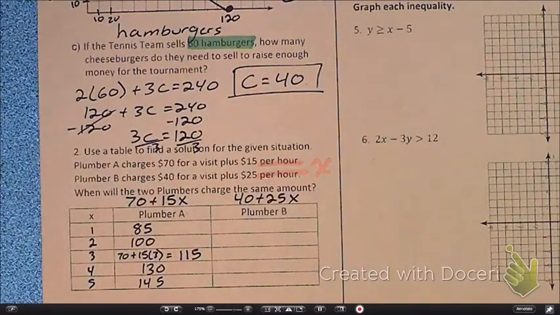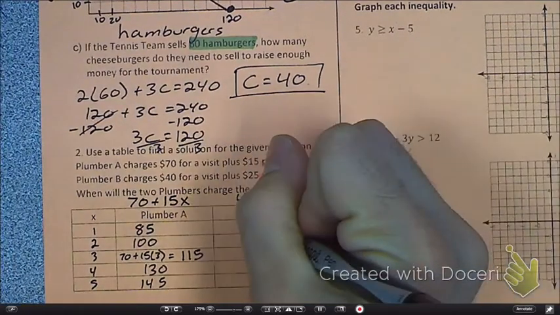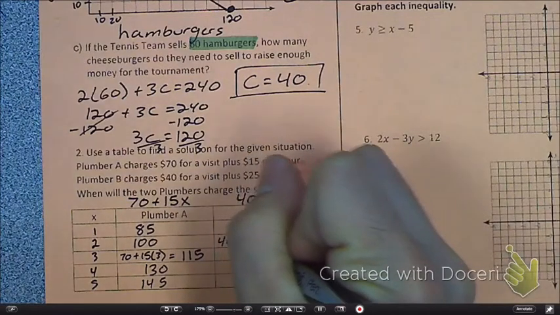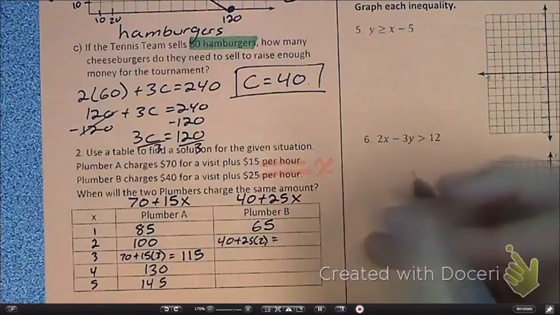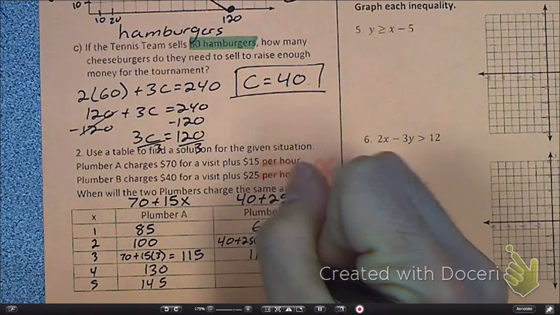For plumber B, 40 plus 25 times 1 is 65. 40 plus 25 times 2 is 90, because 25 times 2 is 50 plus 40. It's going up by 25 every time. So the next one is 115.